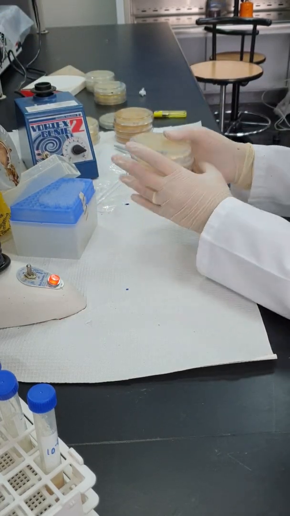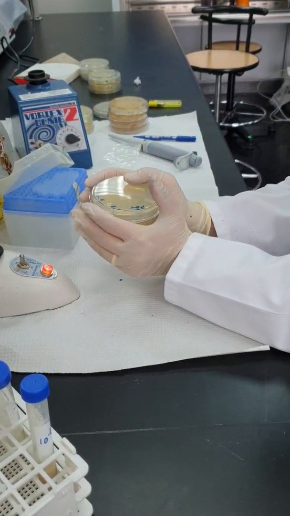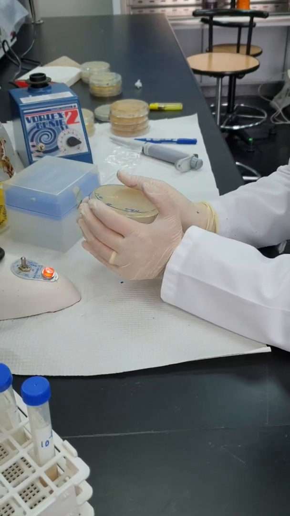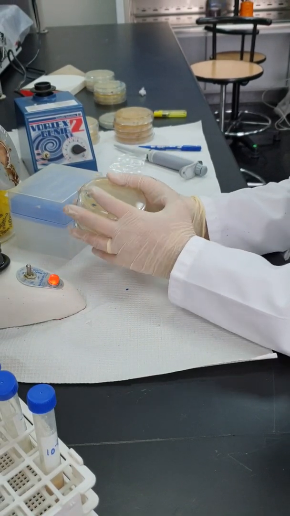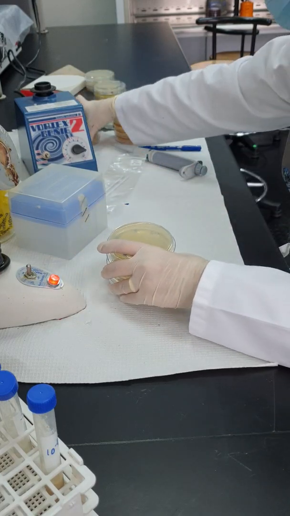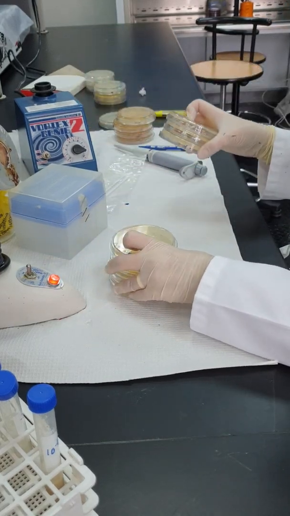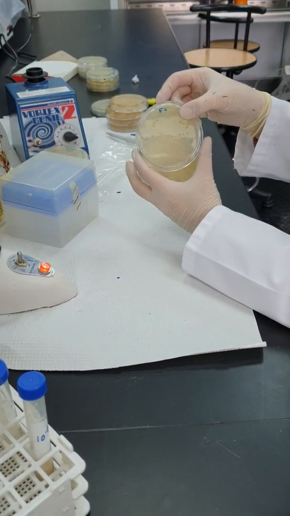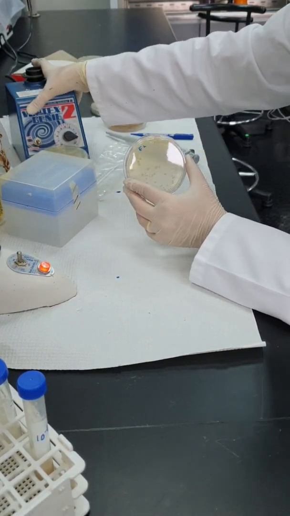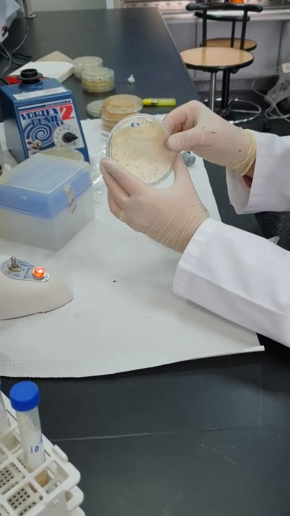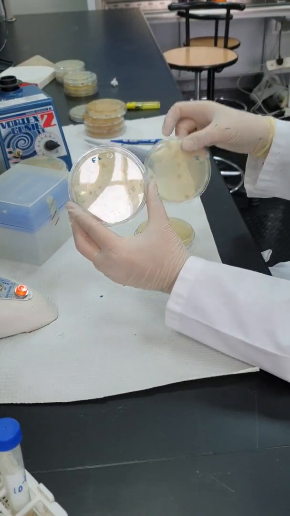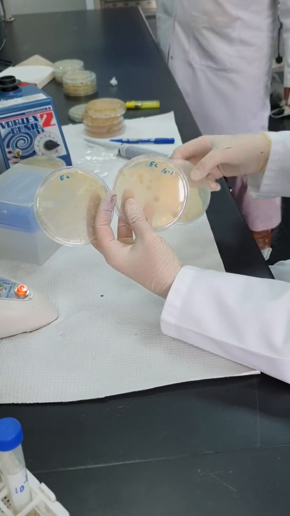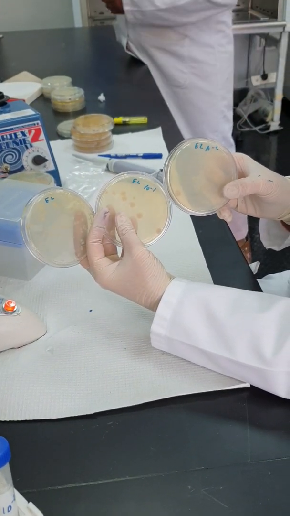My Petri dishes have to go upside down in the incubator. Each bacterium will grow by the next day into a colony. The way the serial dilution plates will look is this way. This is a 10 to the power minus 1 Petri dish. And then this is a 10 to the power minus 2 Petri dish. And then this is a 10 to the power minus 3 Petri dish.